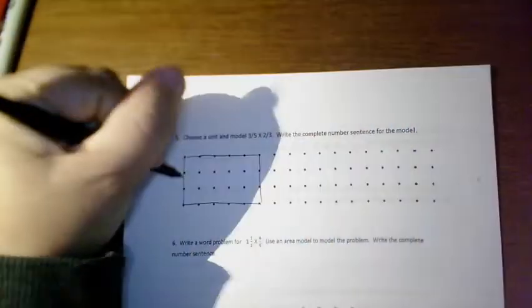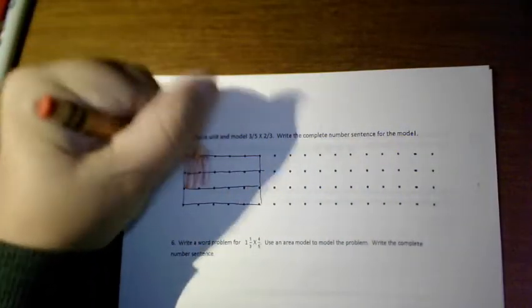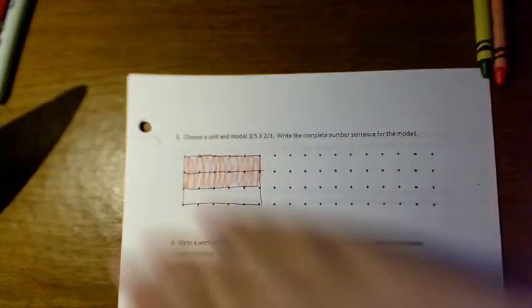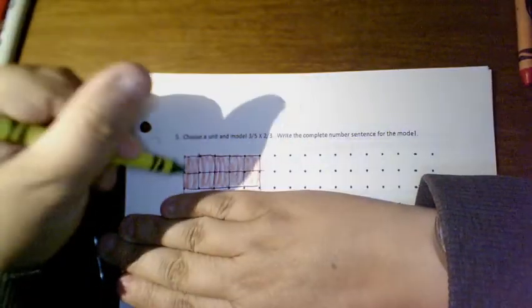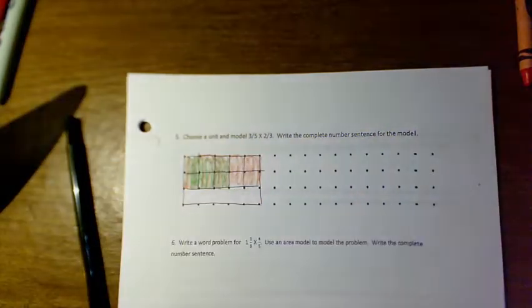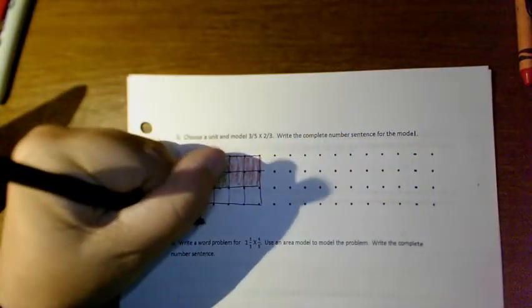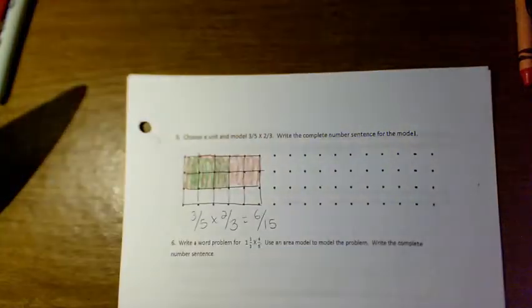So first of all, we start with our 2/3. And then we are going to take 3/5 of that amount. So from what we have, split that into fifths. And then we are taking, so 1, 2, 3 of those 5 sections. All right, and then cut the rectangle into same size pieces. So 3/5 of 2/3 is going to be, we have 6 pieces, and it takes 15 of them to make the whole.